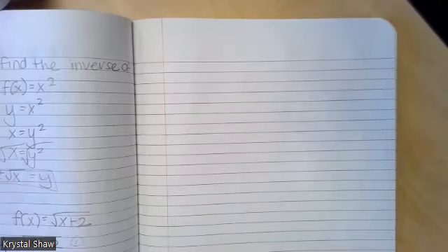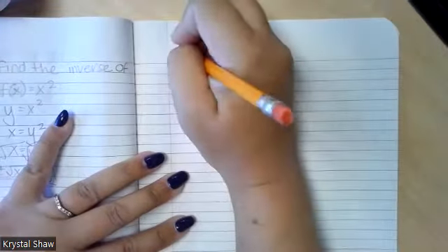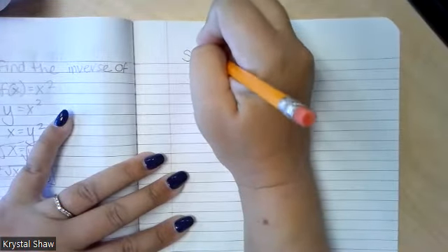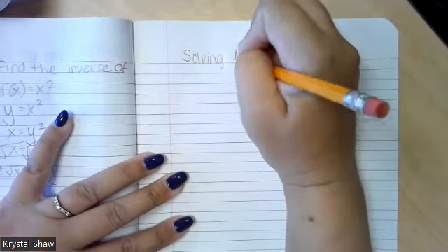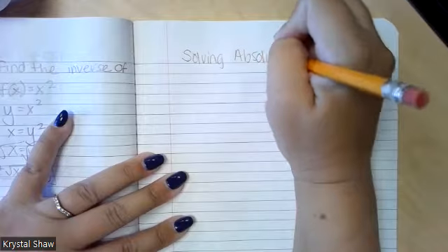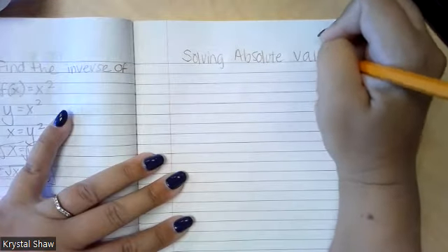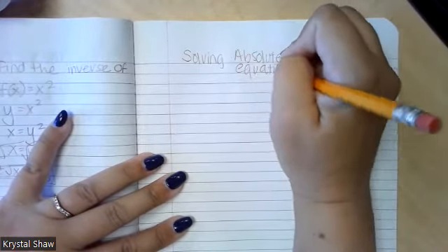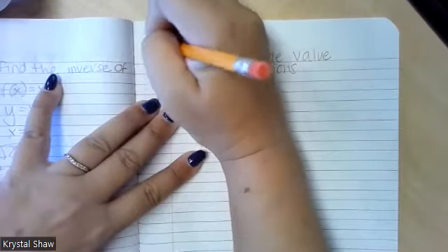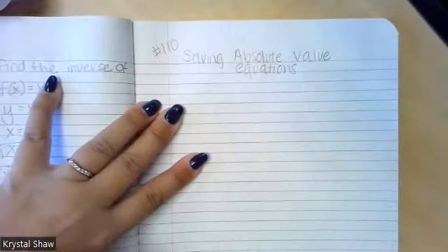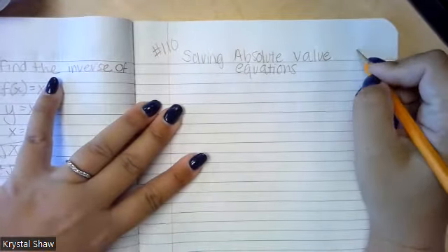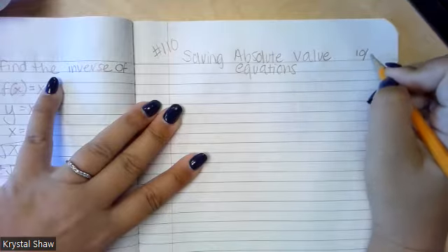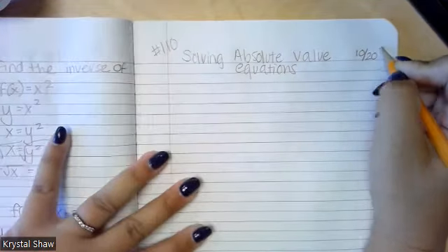Good morning. Today we are going to be covering solving absolute value equations. And this is going to go with worksheet 110. And today's date is October 20th.